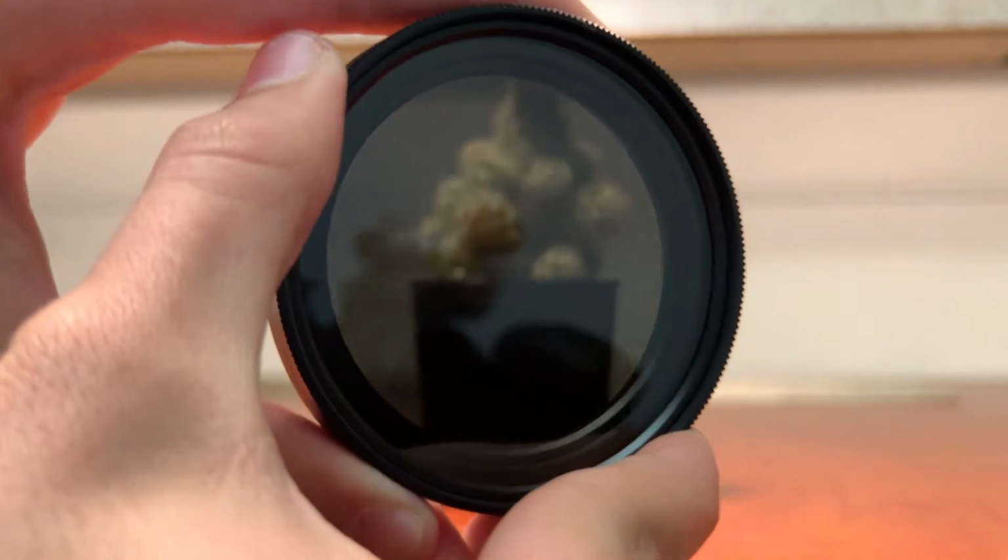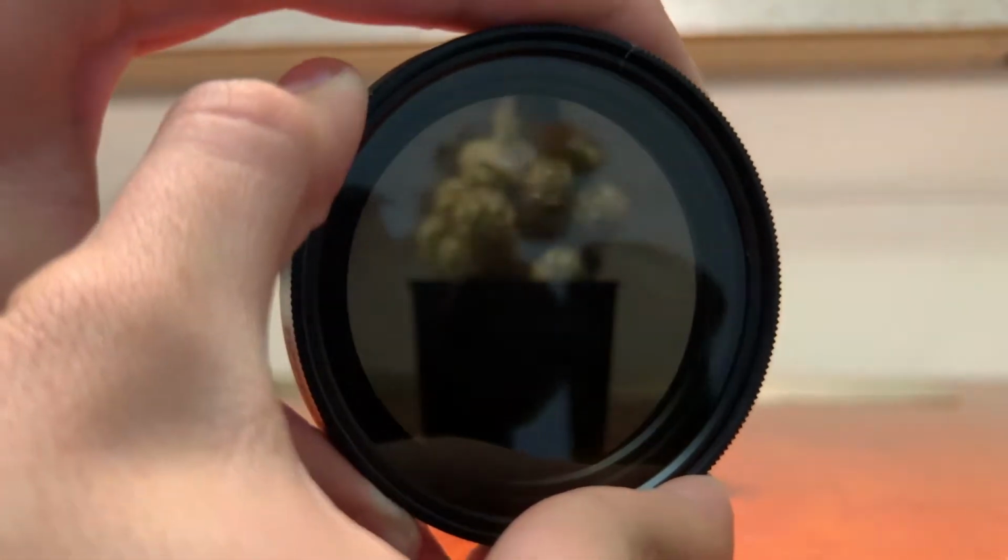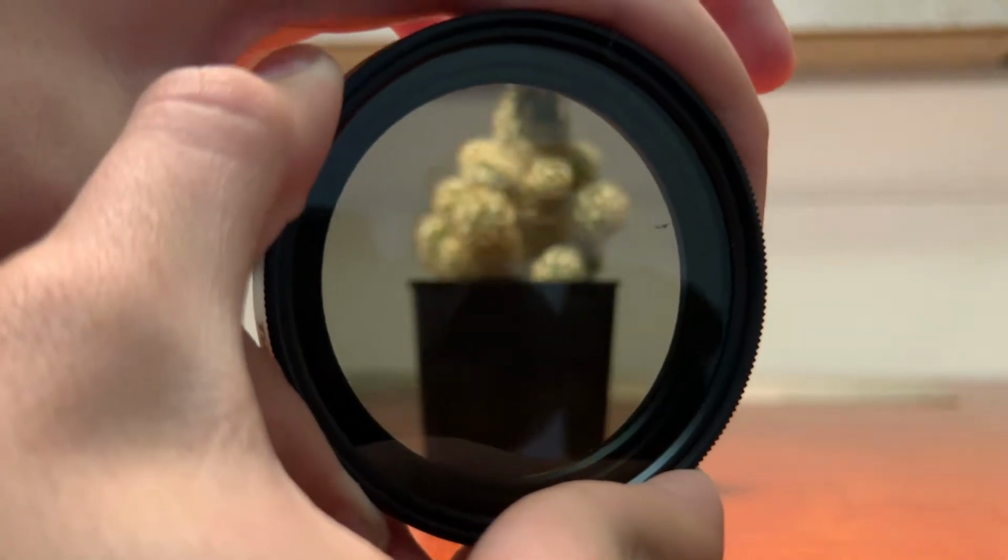Alright, so first let's talk about what a variable ND filter is. Pretty much a variable ND filter is two pieces of glass that are side by side, and when rotated in opposite directions will cause your image to lighten or darken depending on what you're looking for. Now, the best analogy you'll see on YouTube is that variable NDs are like sunglasses for your lens. And that's pretty accurate because it's essentially a piece of glass that goes over your lens and cuts out the amount of light going into it.